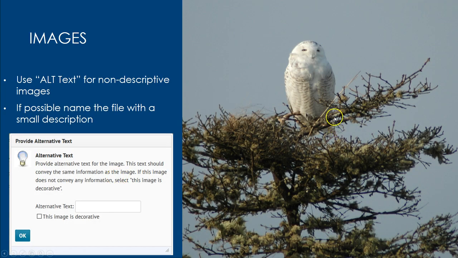The next thing is applying alternate text for various images. A good example here is I have an owl on the right hand side. What would happen if a screen reader came through this presentation? It would land here, and it may or may not know what that is, depending on if I assigned it alternate text.